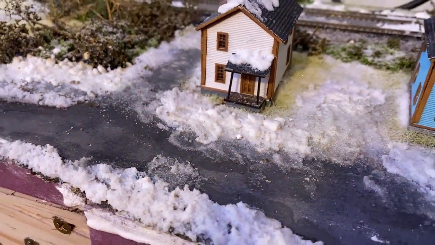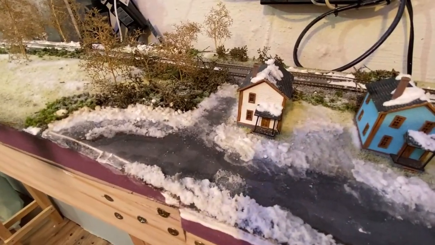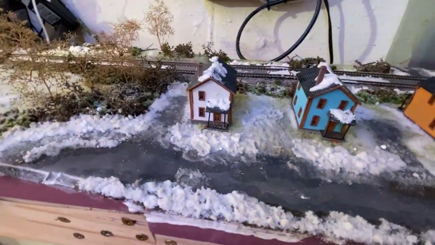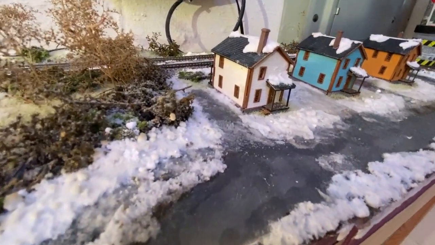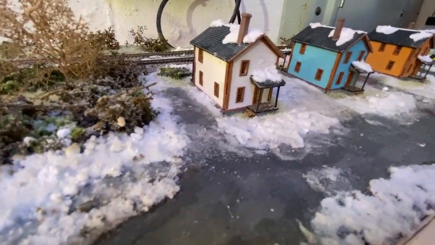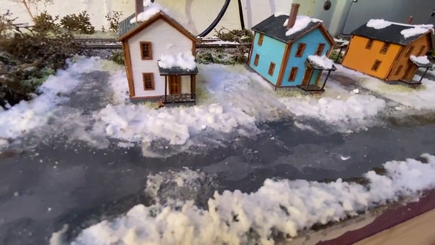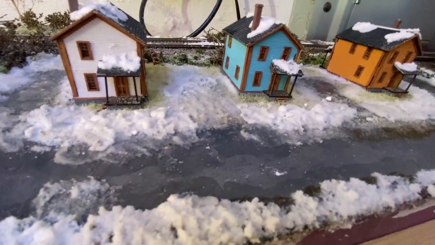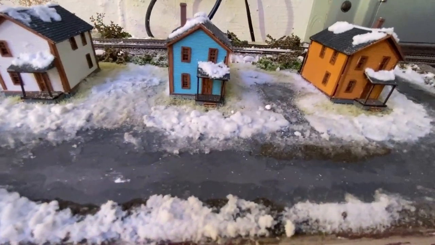One last thing I want to do here is turn off the main light and just show you under a little bit of blue light here, and you will get a little bit of an evening glow if you turn down the lights. And I do have a blue strip of LEDs up above, and you can see it looks a little bit better without that harsh light on it.